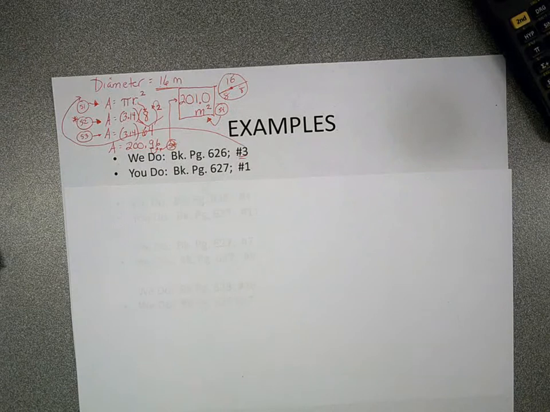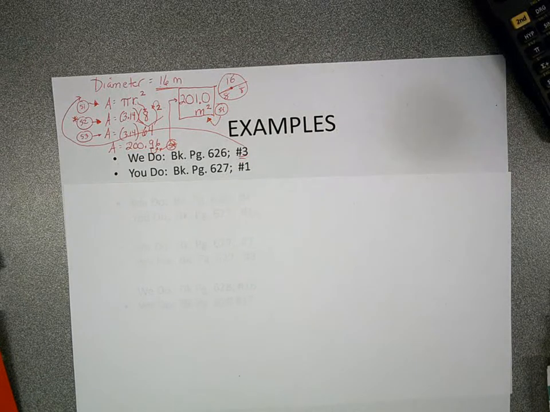Go. Okay, I got 452.2 centimeters squared. No, because remember, I disagree with you because the radius is 6 centimeters and 6 times 6 is 36. So I got 113 centimeters squared.